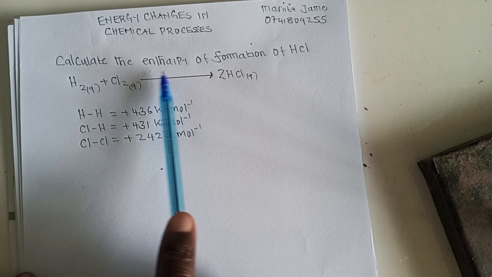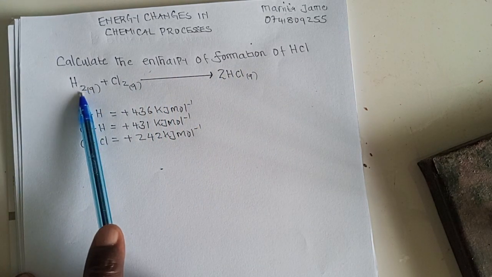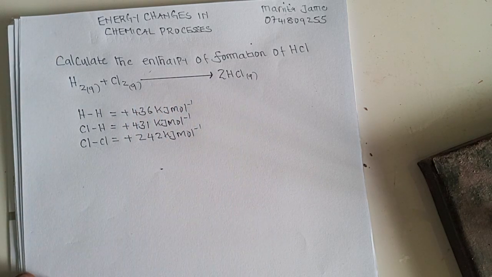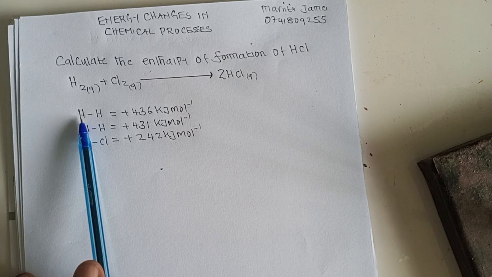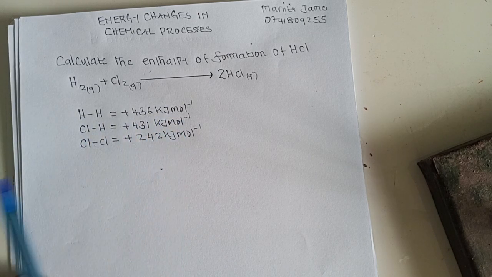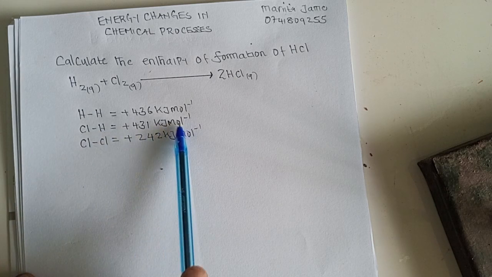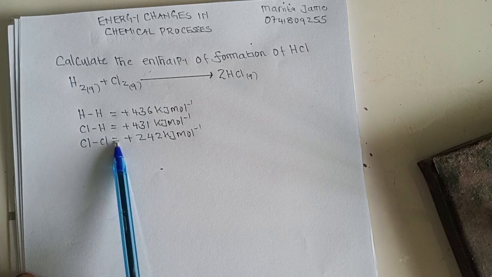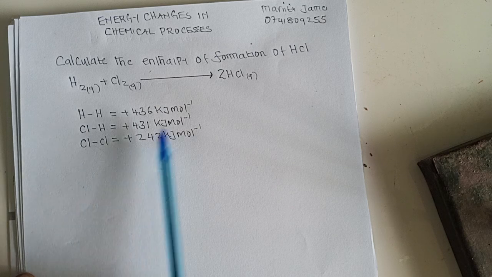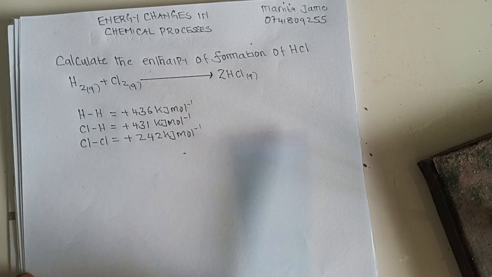Calculate the enthalpy of formation of hydrogen chloride, given that hydrogen gas reacts with chlorine gas, forming hydrogen chloride. The bond energy of hydrogen-hydrogen is positive 436 kilojoules per mole. Chlorine-hydrogen is positive 431 kilojoules per mole. Chlorine-chlorine is positive 242 kilojoules per mole. This information is normally provided in an examination paper.